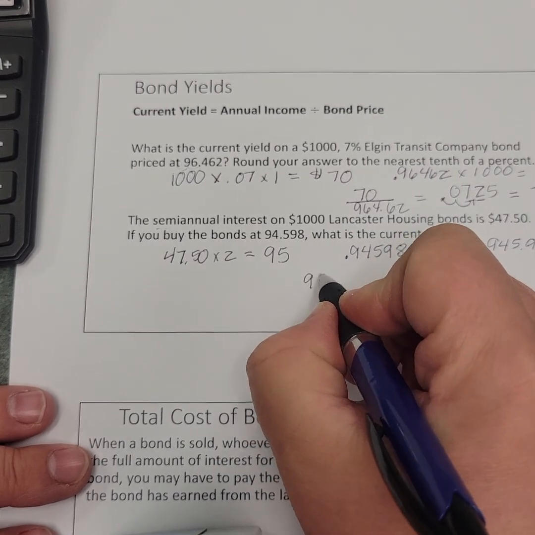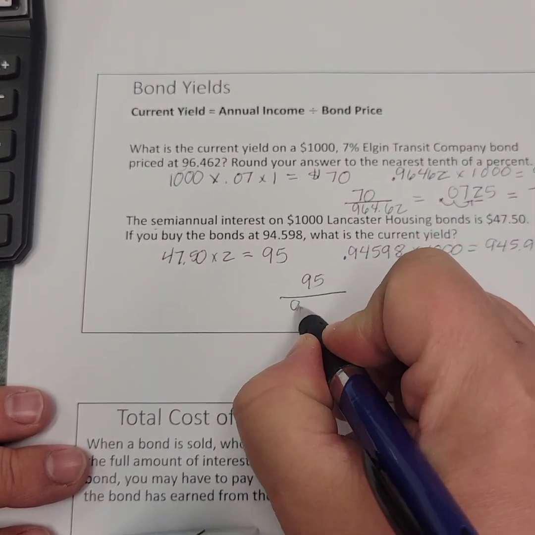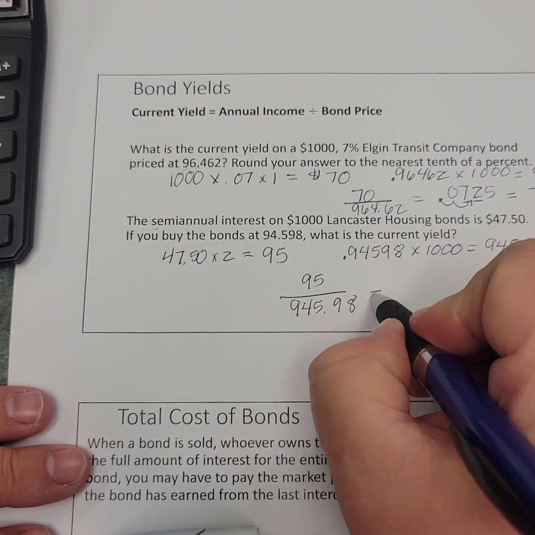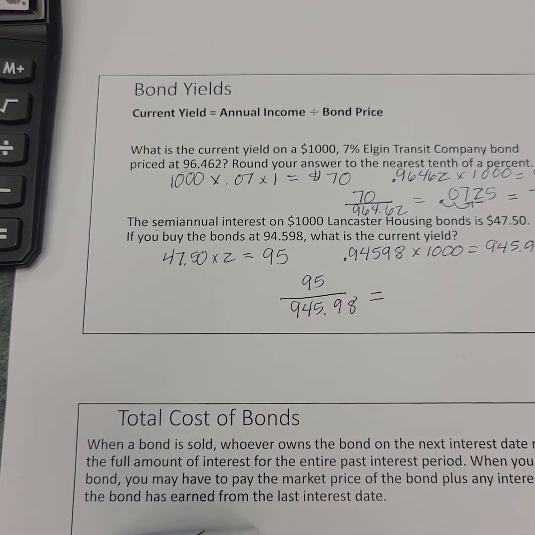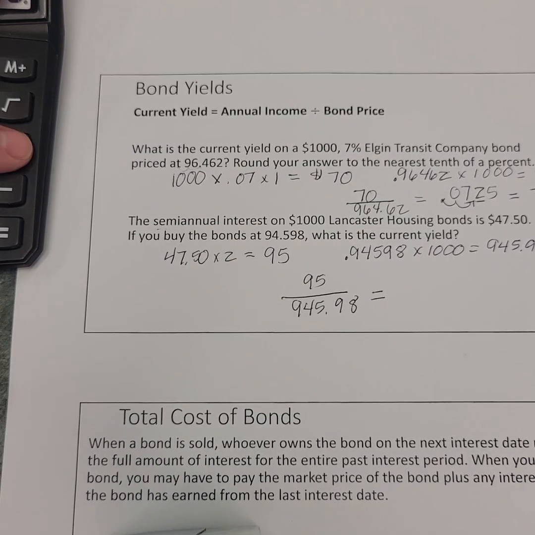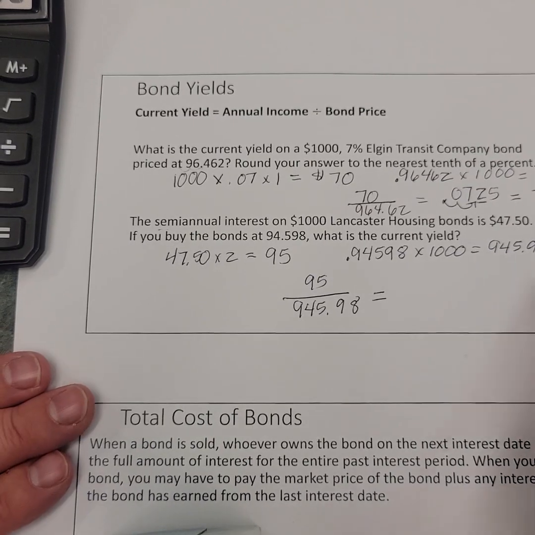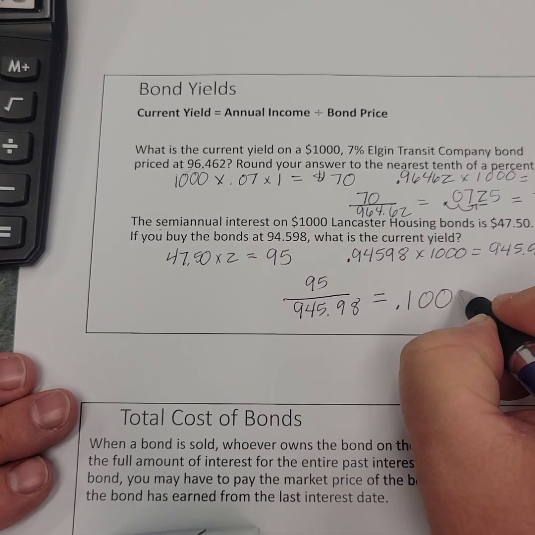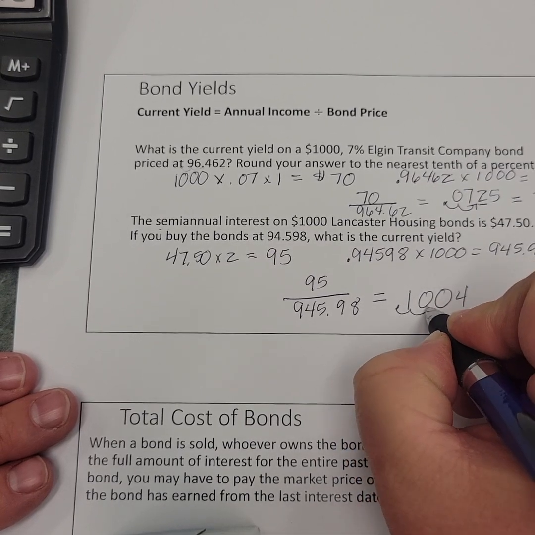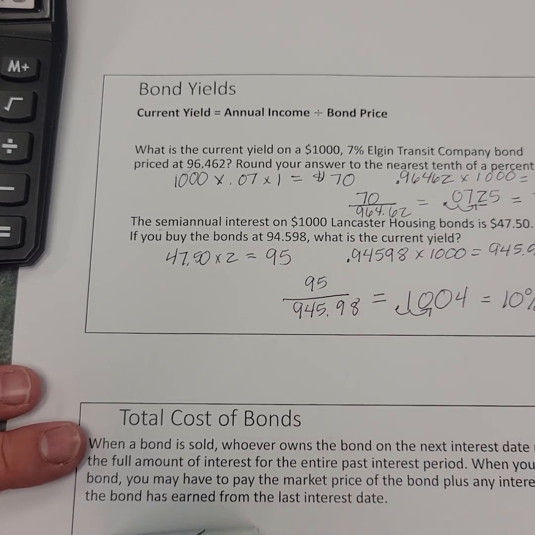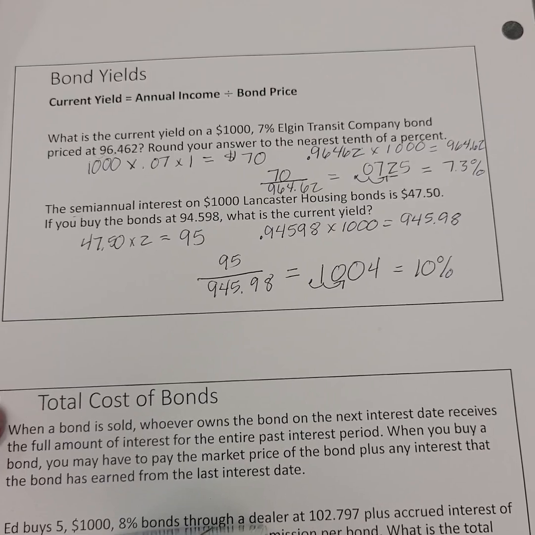So then we'll take our 95 divided by $945.98, which equals 0.1004. So then you move that over 2. So it is 10% yield. Okay.